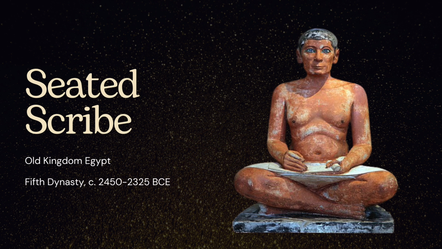In conclusion, the seated scribe is not just a representation of that individual, but it's a broader symbol of the importance of knowledge, literacy, and administration that allowed the Egyptian culture to thrive for thousands of years. Its realism, artistic finesse, and cultural significance make it a perfect addition to the top 100 list.